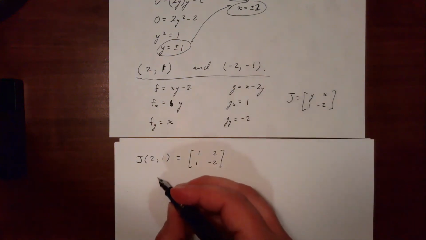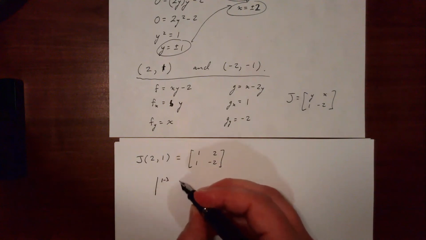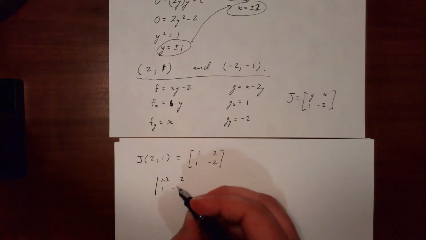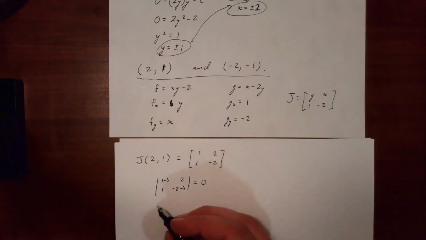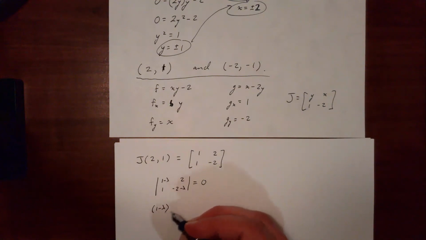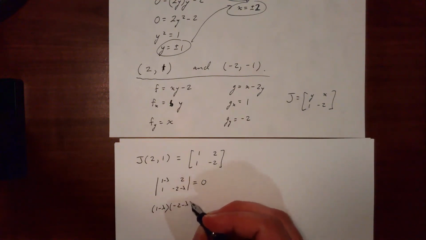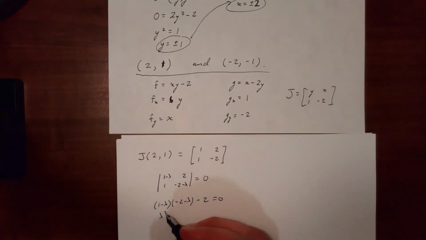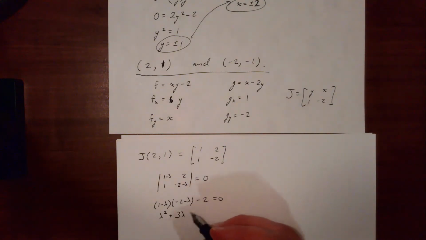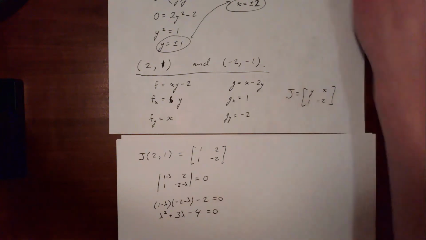So then 1 minus lambda, 2, 1, -2 minus lambda. Set that equal to 0. 1 minus lambda times -2 minus lambda, minus 2 equals 0. It's going to be lambda squared, plus 2 lambda plus lambda, it's going to be plus 3 lambda, minus 2 minus 2, it's going to be minus 4, equals 0.